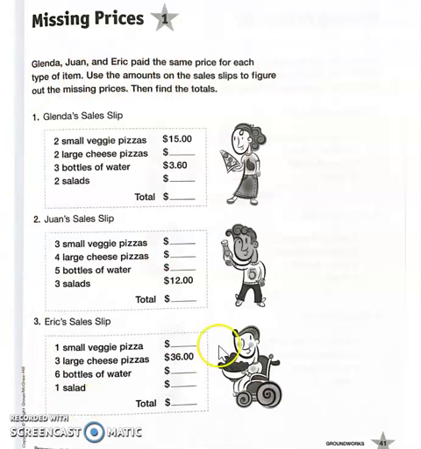Each page is going to look something like this. You're going to have three different people that have a sales slip or a receipt, but there's going to be some blanks in there that you have to figure out. Together you get a price that somebody paid for each of these items, but they probably aren't just going to be for one unit. It's going to be a price that they paid for multiple units, like 2 small veggie pizzas or 3 bottles of water or 3 salads. So what you're going to have to do is figure out what an individual unit would cost of that item and then apply that to the missing prices that are left on the sheet.